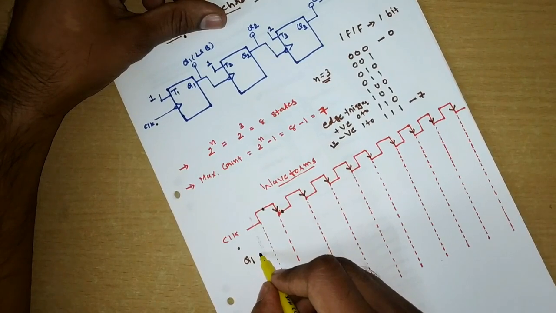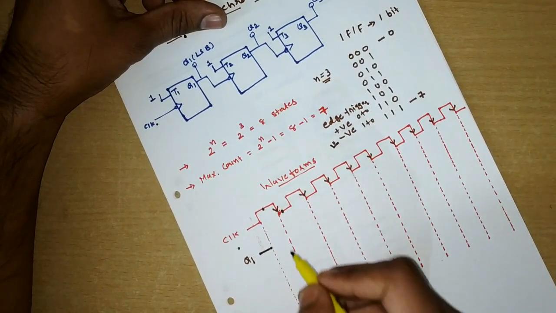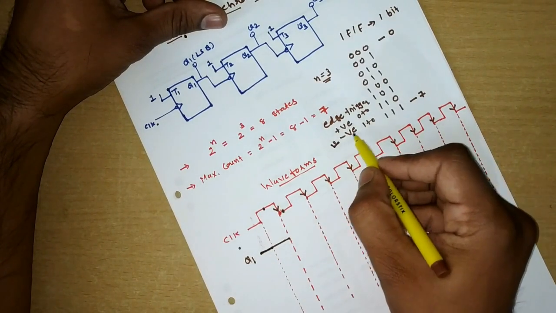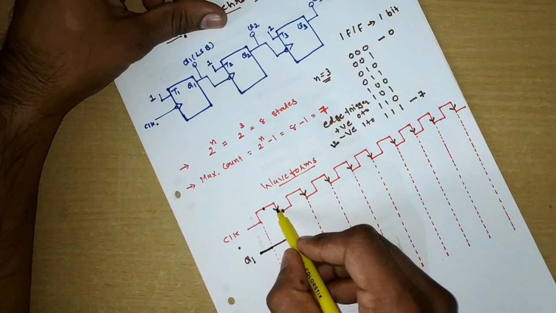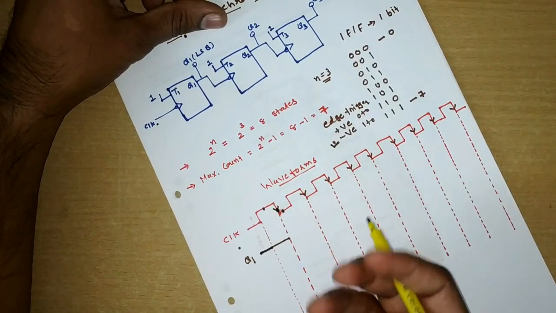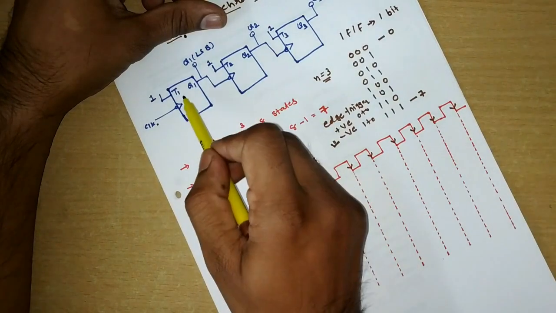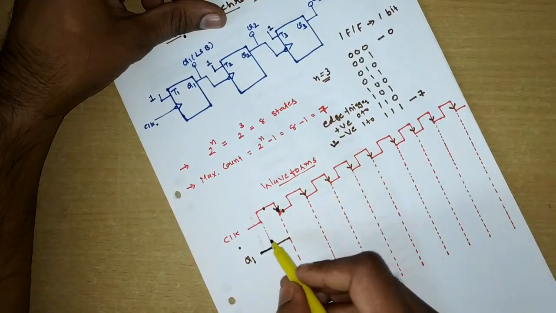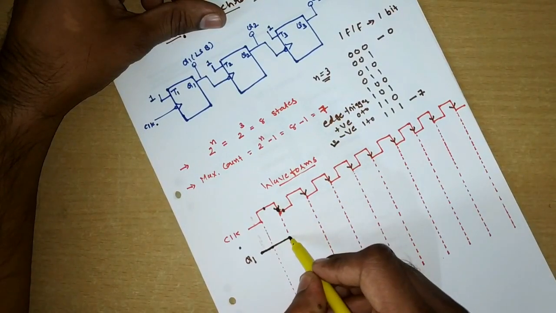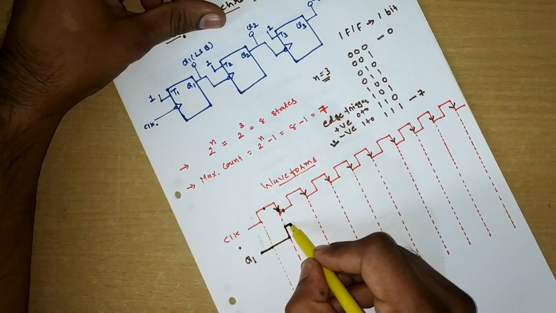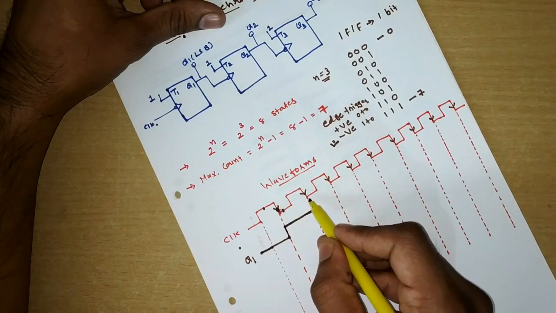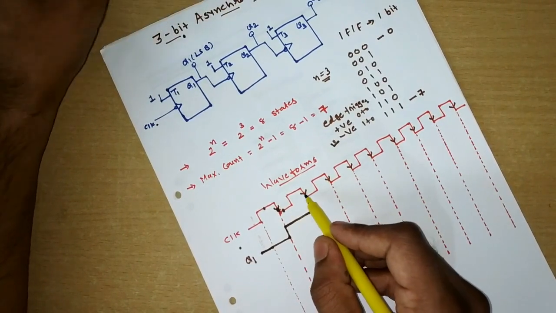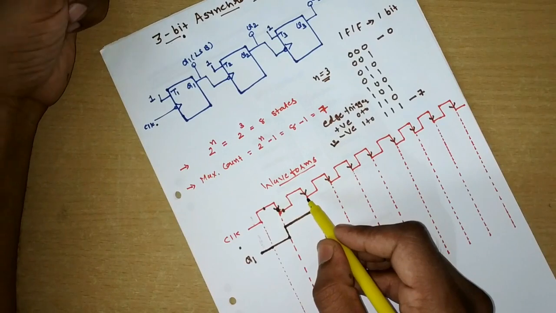Initially, let's say I am assuming that Q1 is 0. It will remain 0 until it receives a negative edge. Now it is receiving the negative edge, which means the flip-flop is going to be triggered. And what is the logic? Toggle. Toggle means if the input is 0, the output will be 1. So if here it is 0, the next state will be 1, and it remains 1 until the next negative edge. It doesn't bother about the positive edge. It will only change when it receives the negative edge.